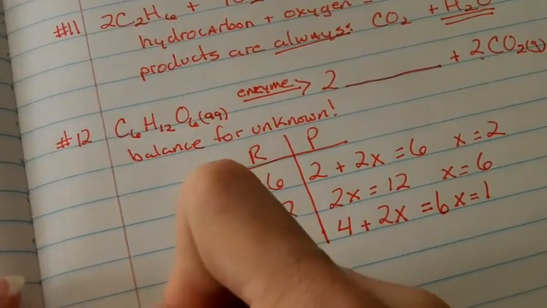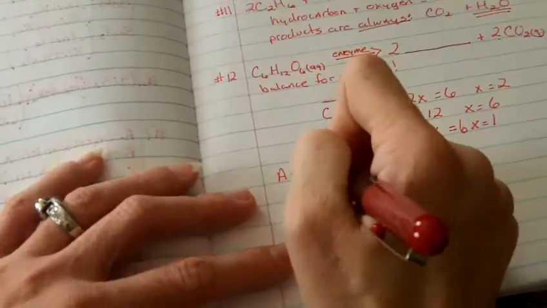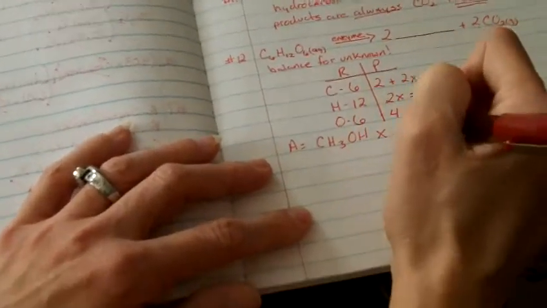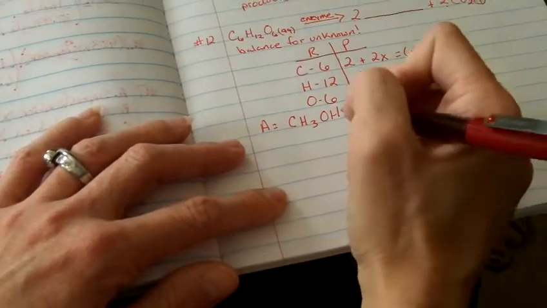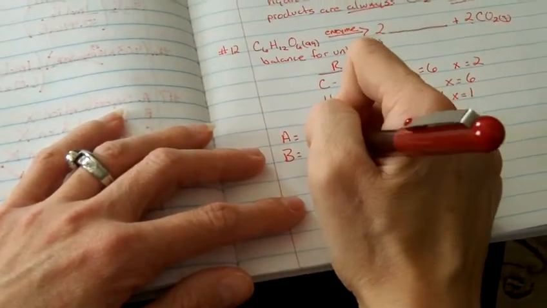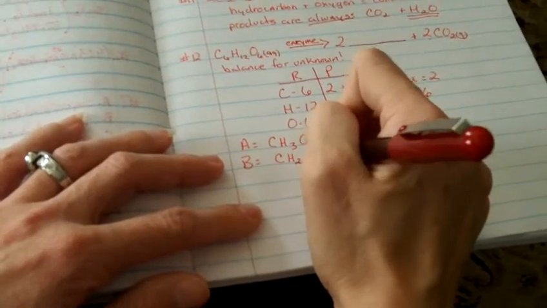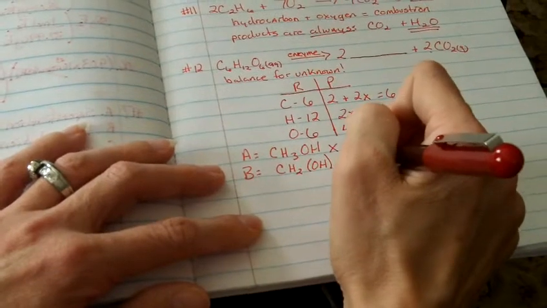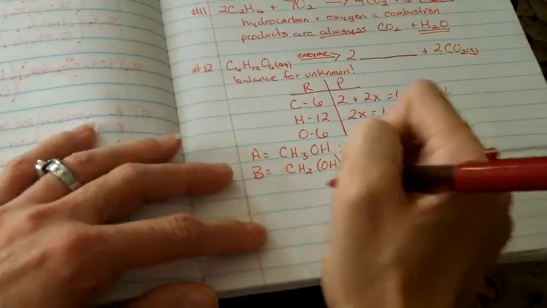So when we look at choice A, CH3OH, that's not the correct answer. It doesn't balance. Neither the carbons nor the hydrogens balance. When we look at choice B, CH2OH2, OH4, that doesn't balance either. Neither the carbons nor the oxygens balance.